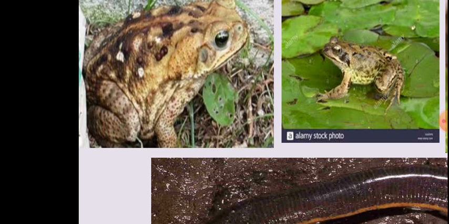Skin is naked, smooth, moist and rich in glands. If you have ever touched a frog, you can make out the skin of the frog. Skin is smooth and moist, that is wet and slimy, and they are rich in glands.